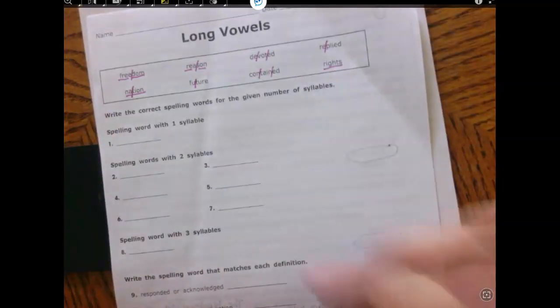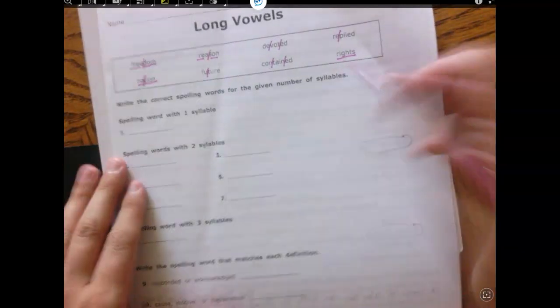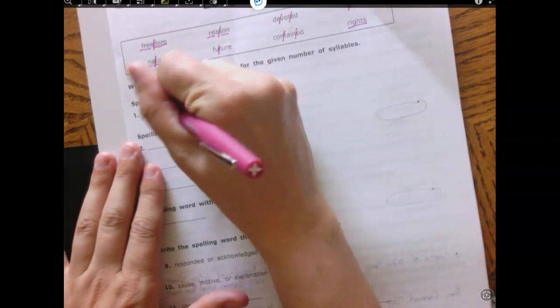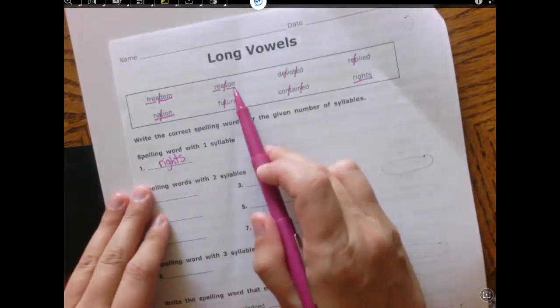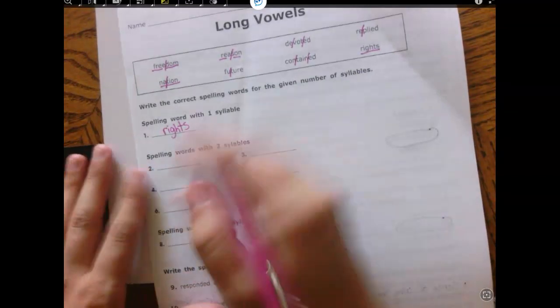So, and rights. Okay. So going through, I see that I broke up the words right up here, so it should be fairly easy for me. So I'm going to take the word rights and move it right here. The words that I broke up into 2 parts are words that have 2 syllables. So those words are going to be written right here.